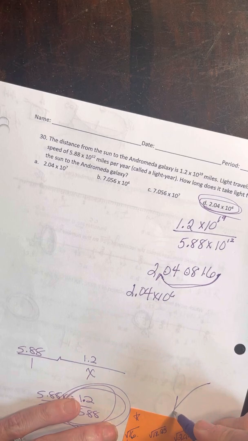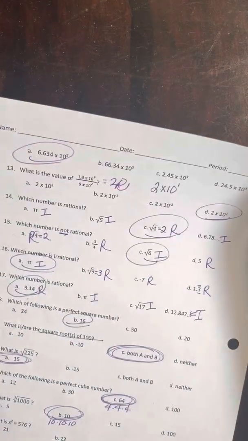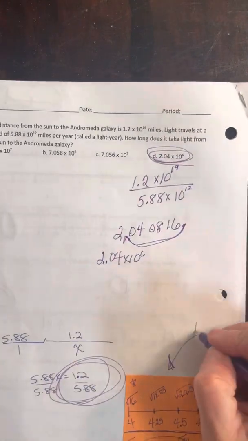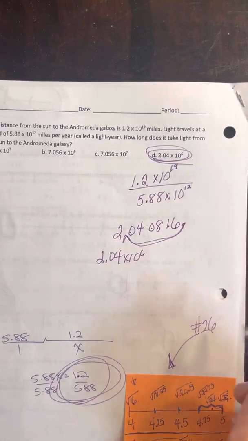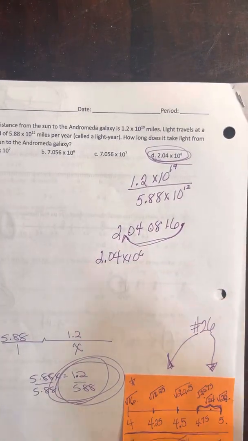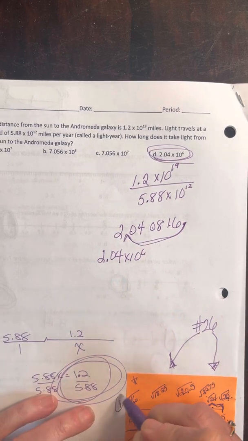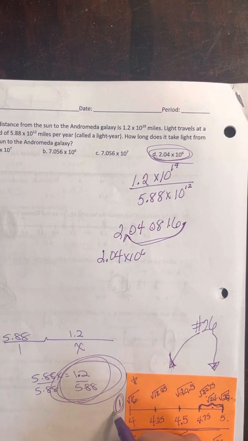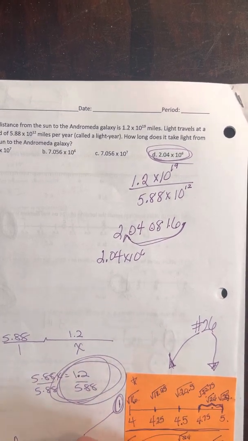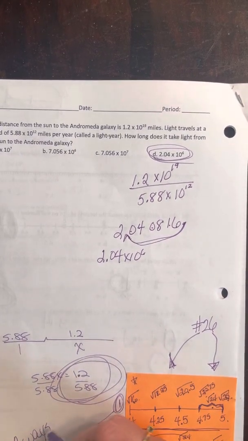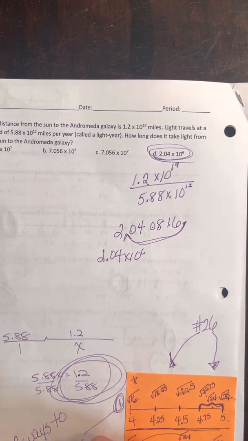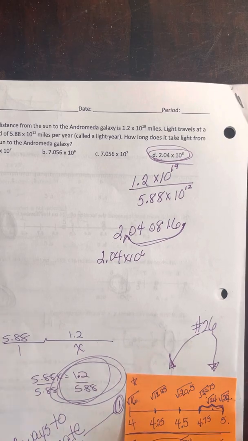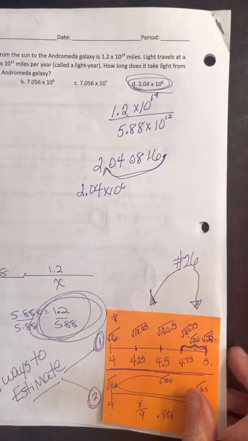This is number 26. And that's 2 ways. This is 1 and this is 2. Those are 2 different ways to estimate. Okay, that's our 2 ways that we estimated.